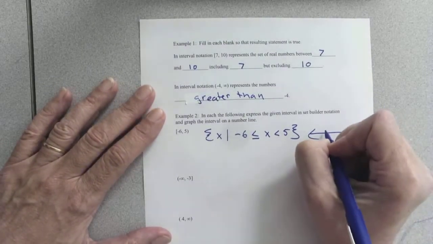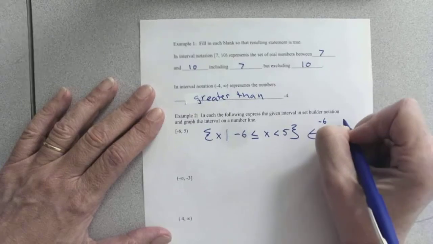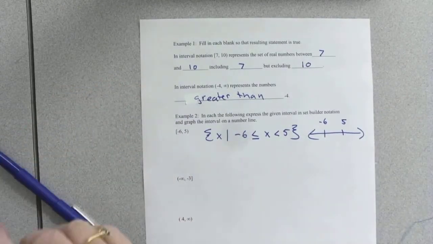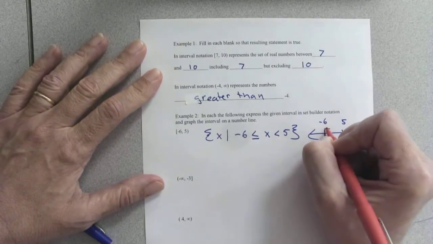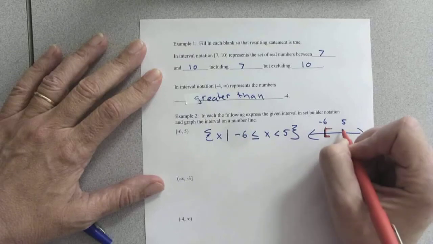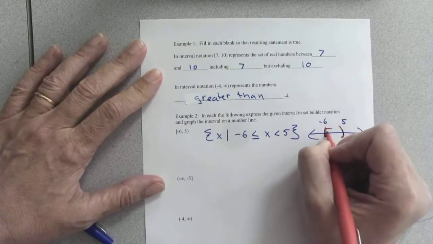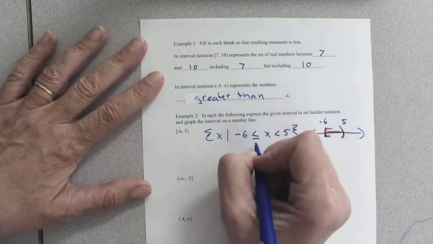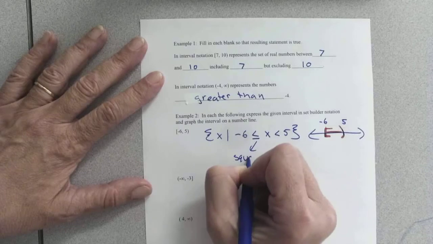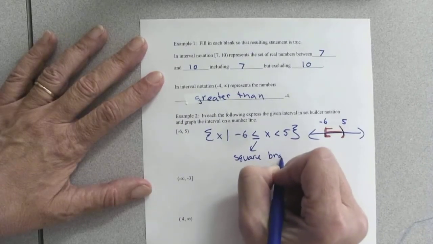And then, we're looking for a graph. We don't need anything really wonderful. There's my number line. And then so we can see it, a square bracket on the -6, parenthesis on the 5, and then a line in between. But the or equal to, that goes with the square bracket.